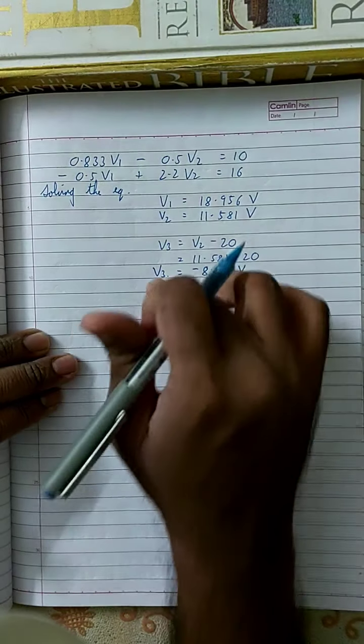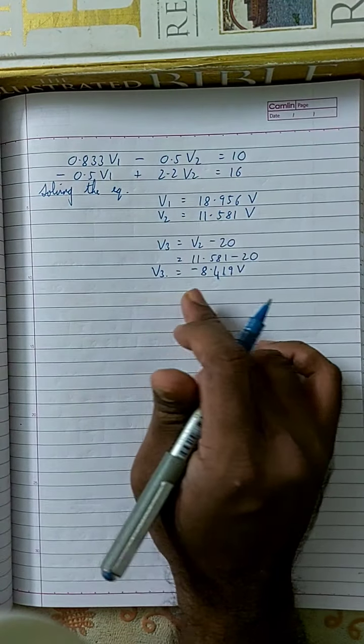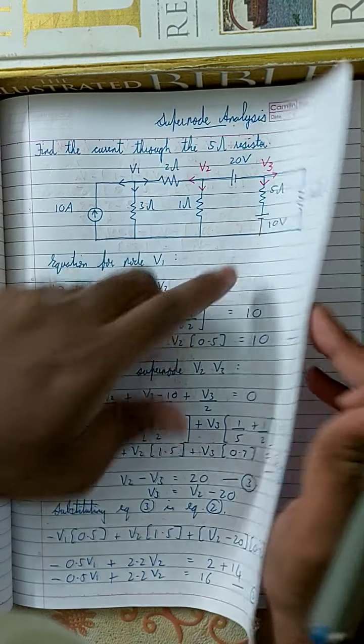Therefore, now I can tell you the current, because V3 is what is required to find the current through the 5 ohm resistor.